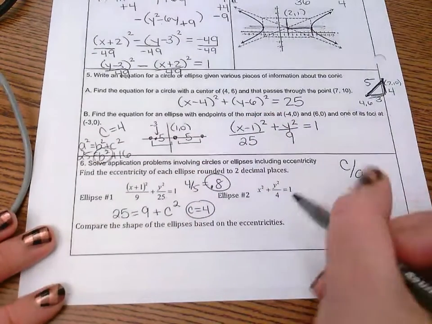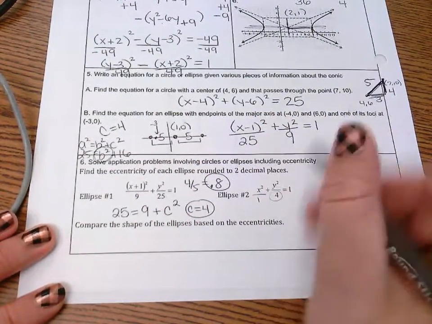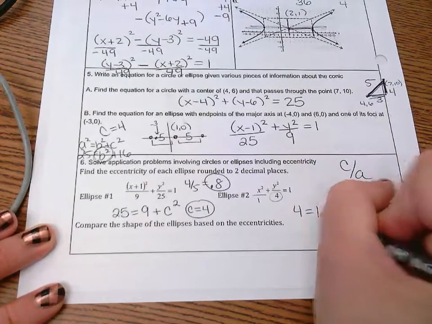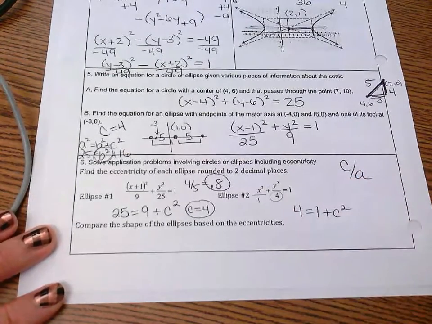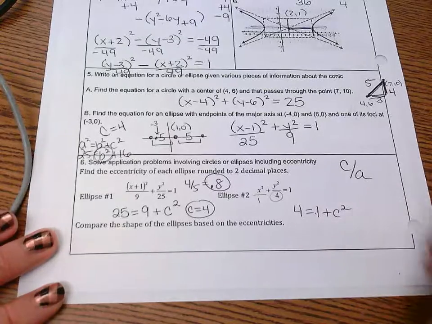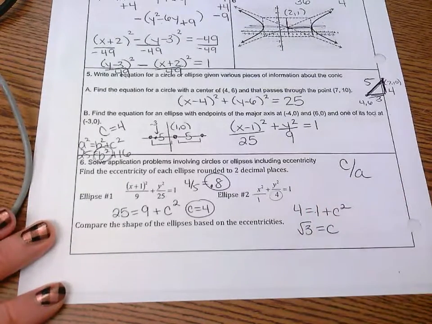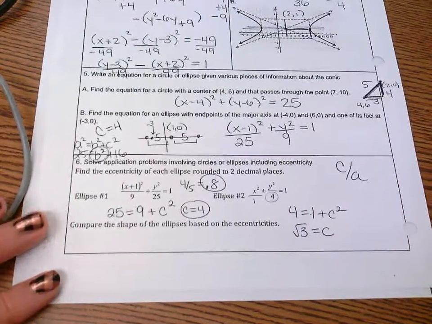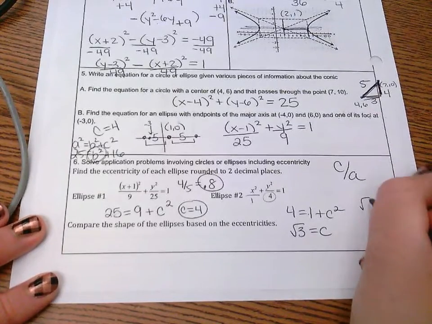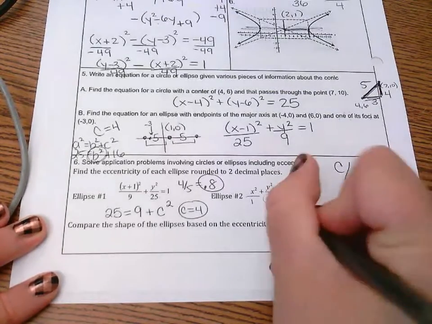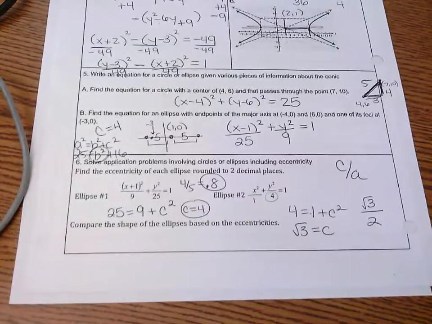And on this equation, a squared is 4, b squared plus c squared. Subtract 1 and take the square root. So this time c is the square root of 3. So I'm taking the square root of 3 and dividing by an a value of 2. So the square root of 3 divided by 2 is 0.87.